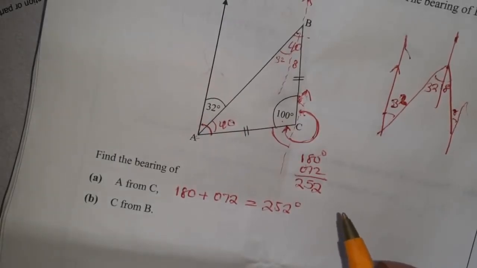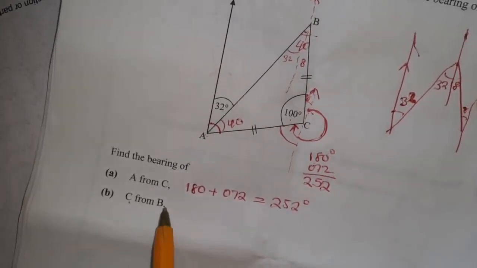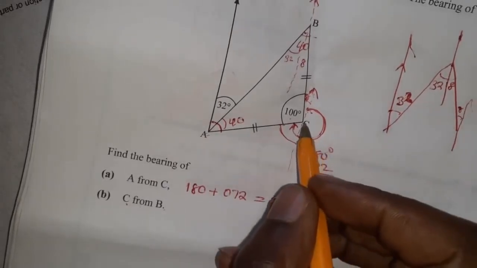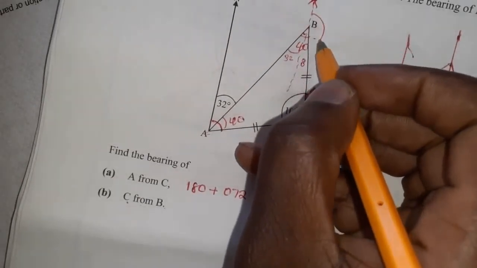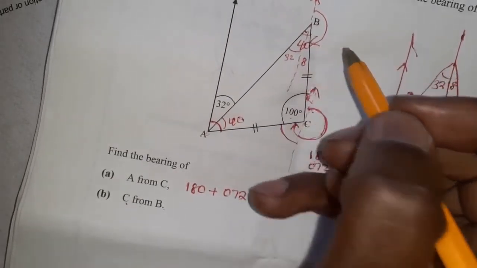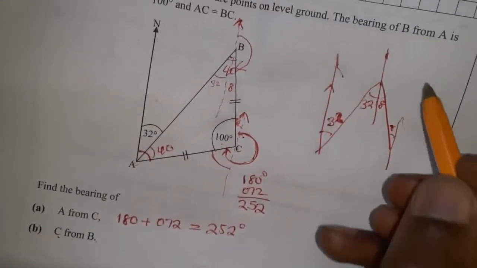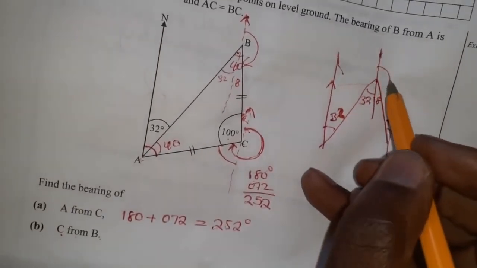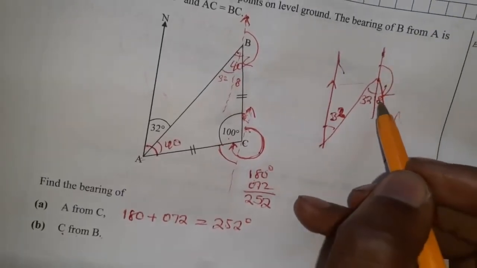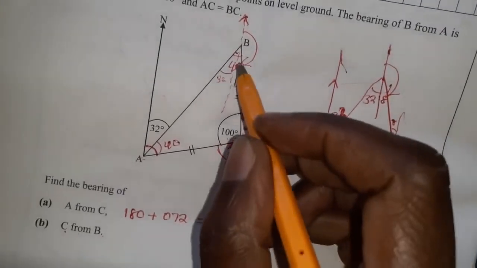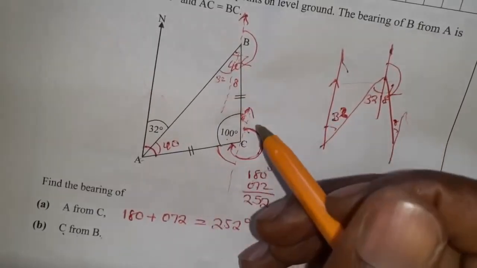Then the bearing of C from B is this one. In this case we are looking at the bearing of this one, so you just remove this 8 from 180.